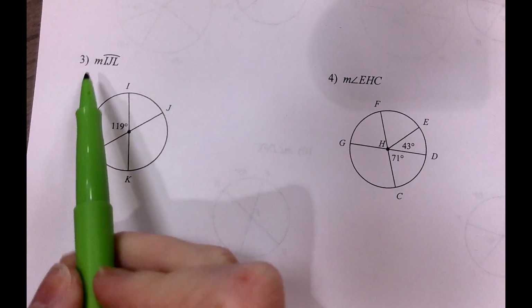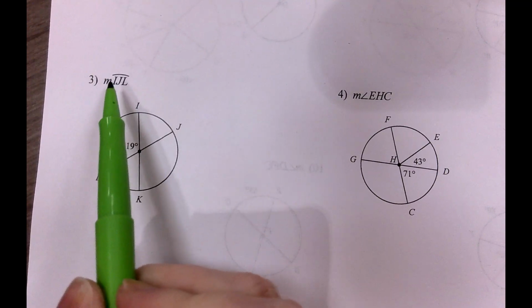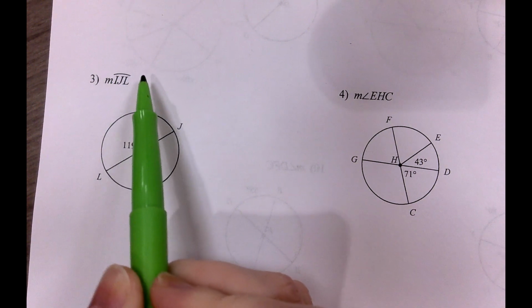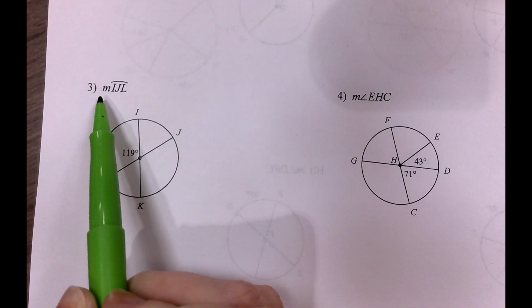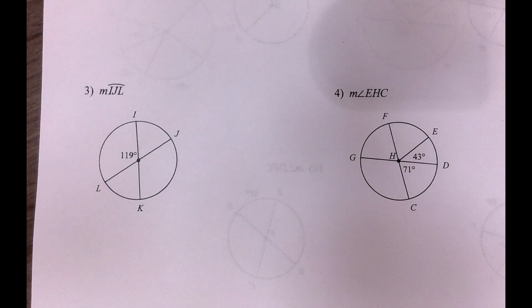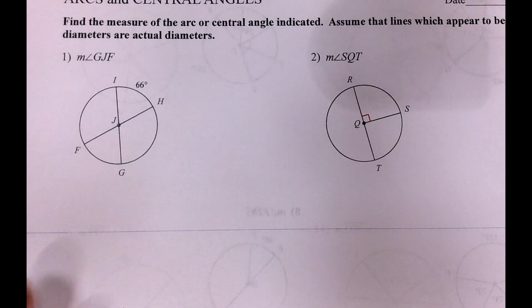Then on number 3, you'll see something different. Whenever you see this little arch above 3 letters, this is talking about the measure of an arc. This is just how we write it. So let's take a quick note about how we name these. And we can really do that note here on this worksheet.